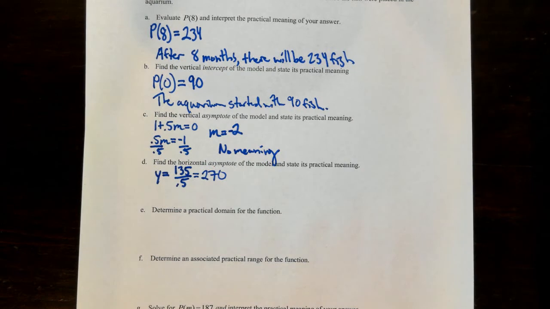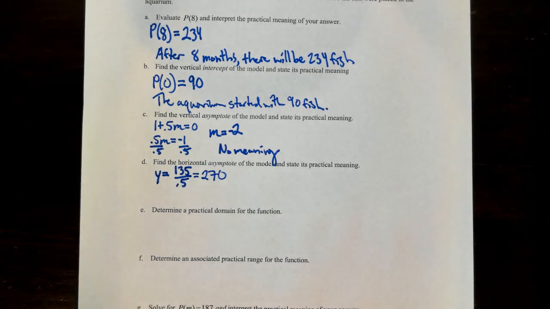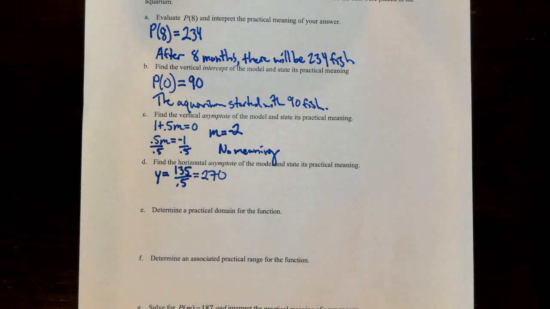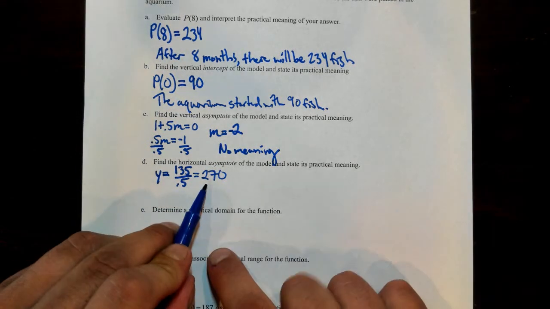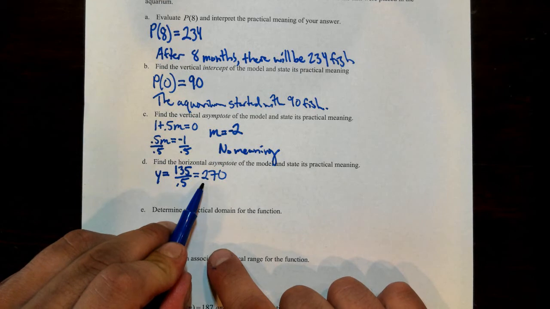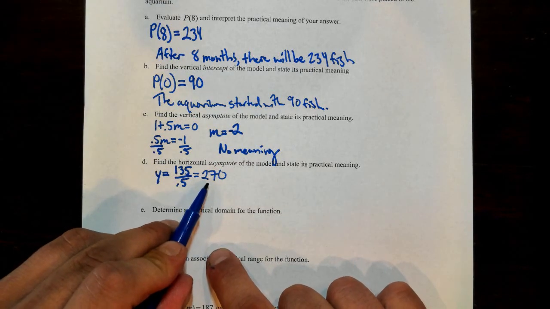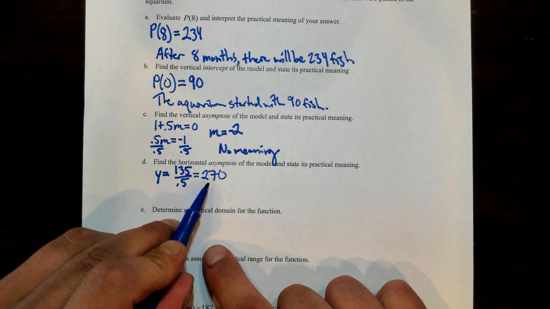So what does that mean? Well, we have to think about what asymptotes are. As we take x to infinitely large numbers, our f of x, or y value, approaches these horizontal asymptotes. So this is basically saying as we take the m value, the months, towards infinity, the number of fish are going to approach 270.